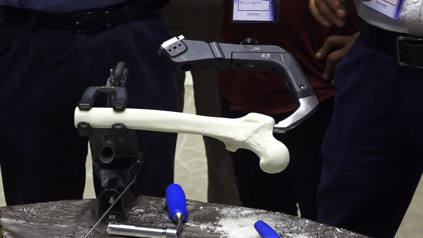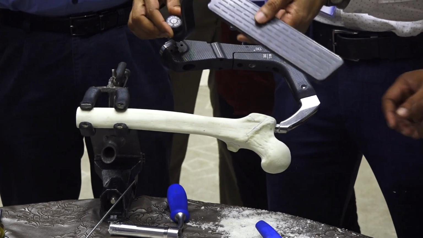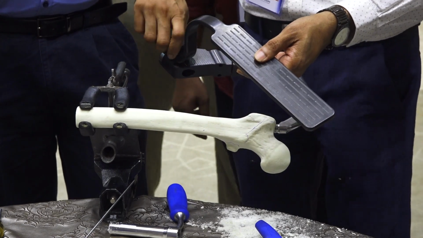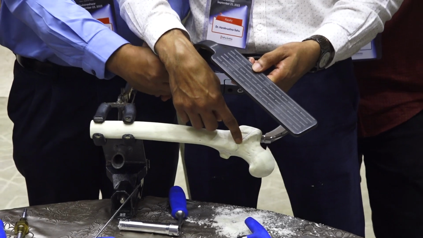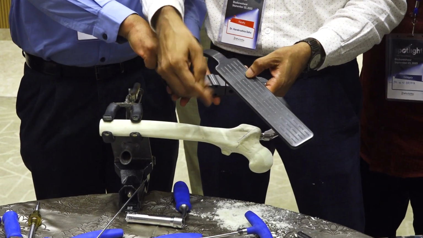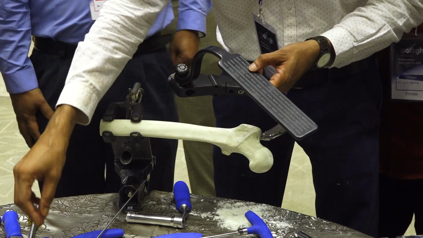And this is the jig for checking the position of the helical blade in the neck. You shoot the C-arm under fluoroscopy. These are markers. You match the nail.